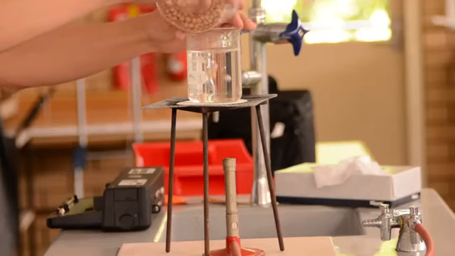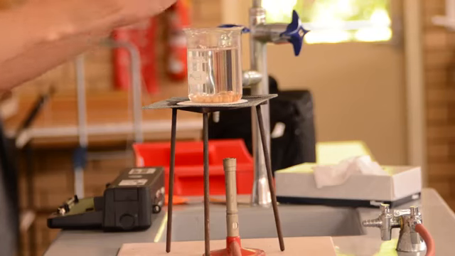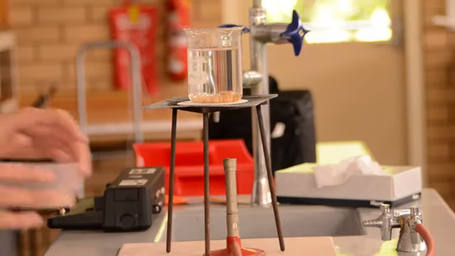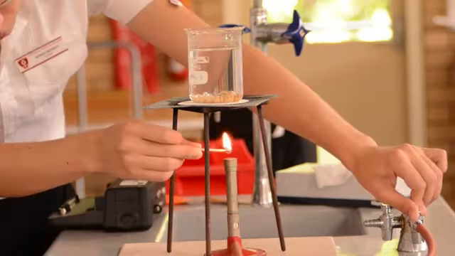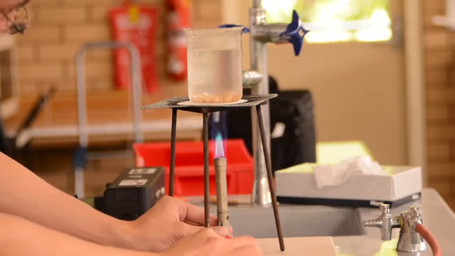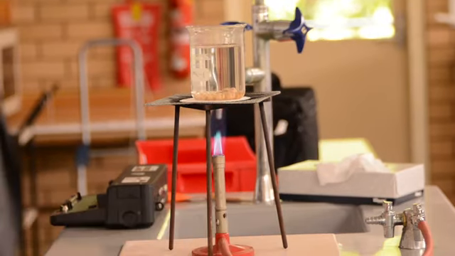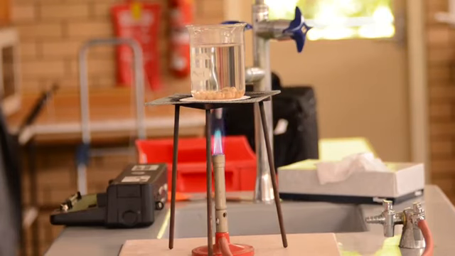Here we have some chickpeas in a beaker of water and we're going to bring it to the boil. By heating it up we can follow the convection currents in the beaker of the water by watching the movements of the chickpeas. The temperature of the bottom of the beaker, the bottom of the water, is much warmer than the water in the top region of the beaker.